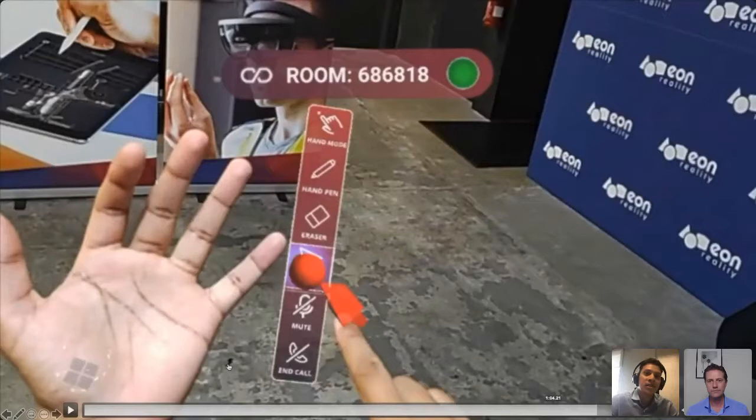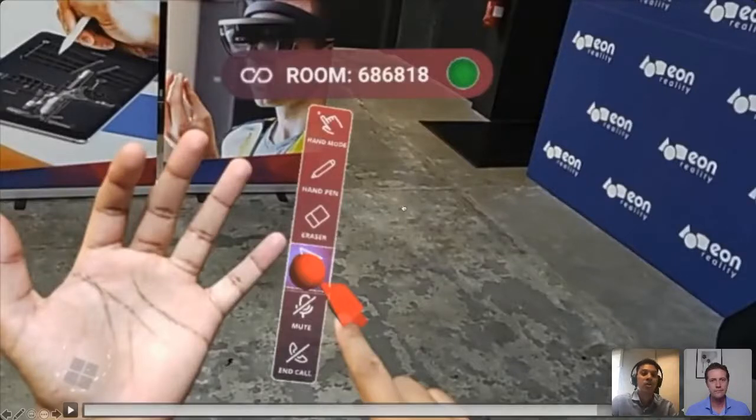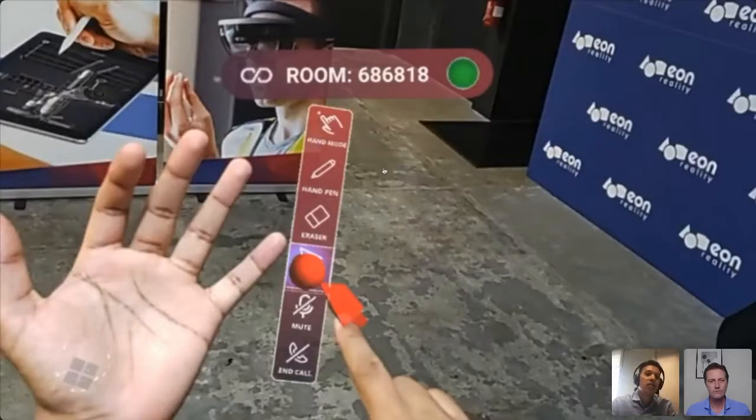So AR Assist for the HoloLens is designed to be completely hands-free. In this case, the user will see all the menu right at their hand, and they can switch between the left hand and right hand, depending on what hand they prefer, and it allows them to utilize the tools and operate while they get the real-time assistance from the expert.